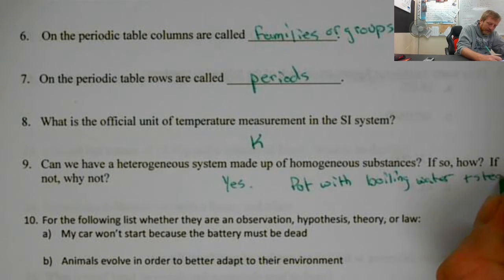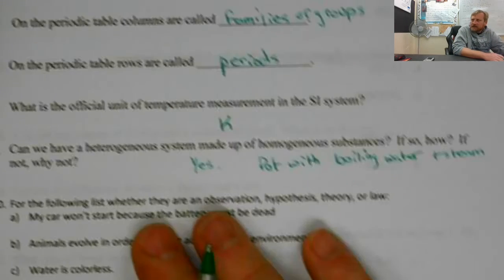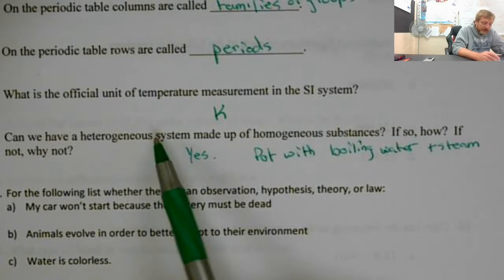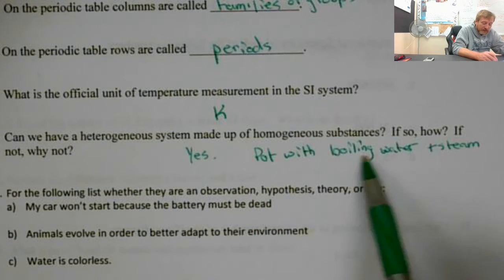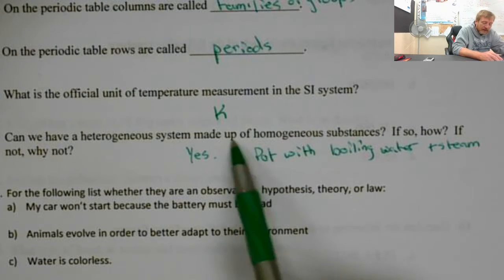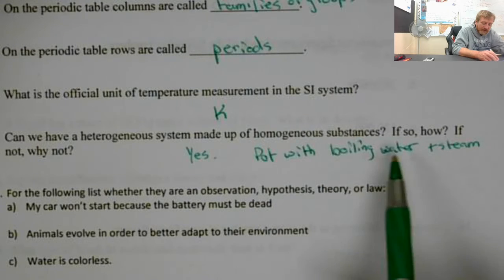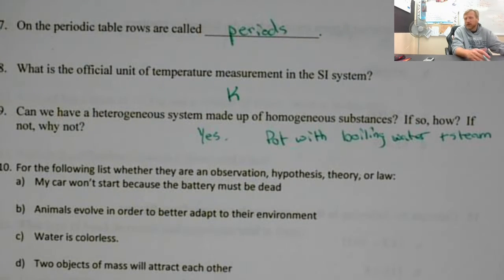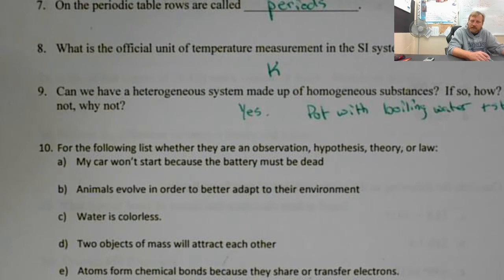So we'll just be very clear that we mean it has some steam over it too. That could be a heterogeneous system, it is different in different places. In some places I have liquid water, in some places I have gaseous. But it's made up of a homogeneous substance because it's all made up of water. So yes, or the one I more commonly use that you guys probably remember, if you remember anything out of the class, is ice cubes, a glass of water with ice cubes in it.